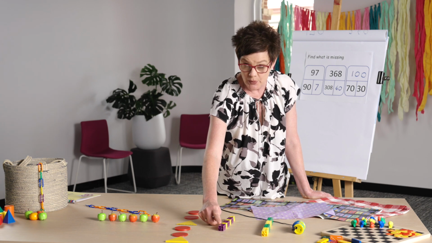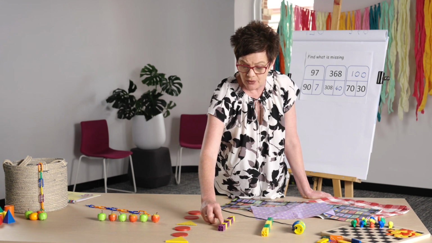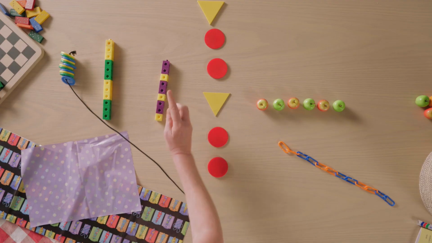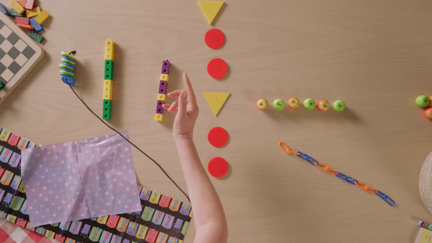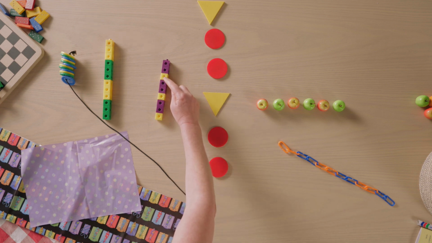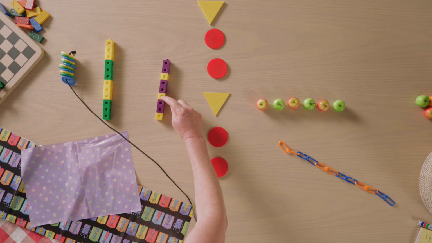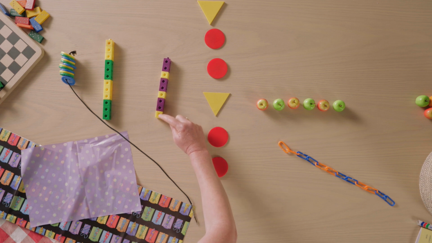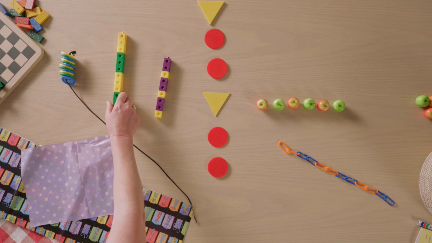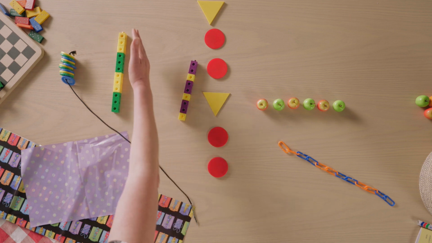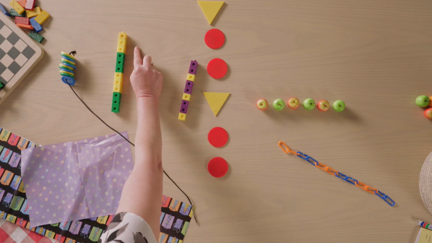Interesting. We could call this purple, purple, yellow, purple, purple, yellow. Let's try our A, B patterns. So we'll call this AA, B, AA, B, AA, B. Okay, so we're describing how these patterns are working and we're getting much better at it. How about you try this one? How would we describe this pattern?